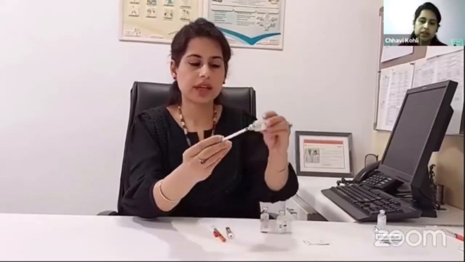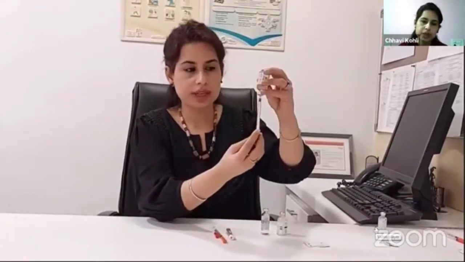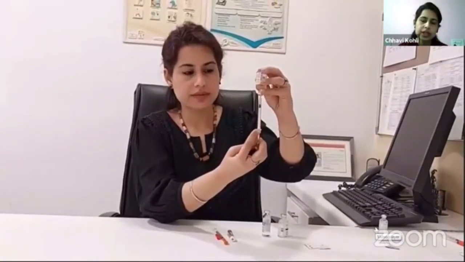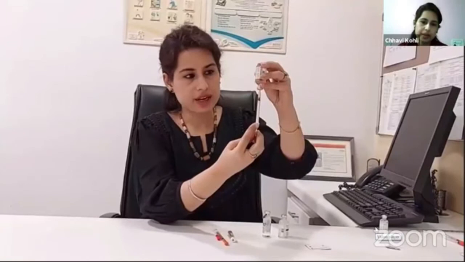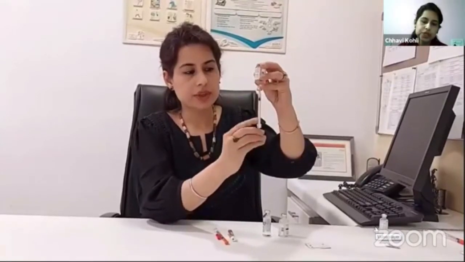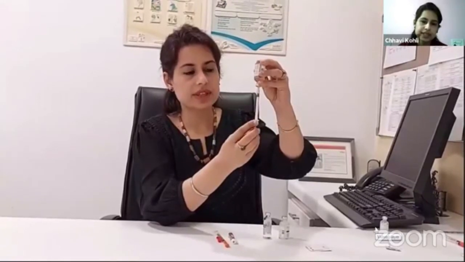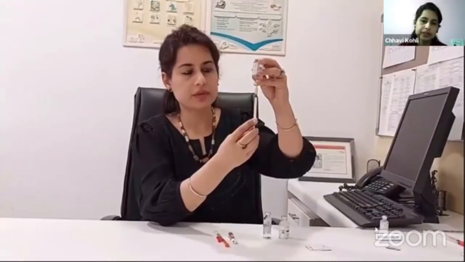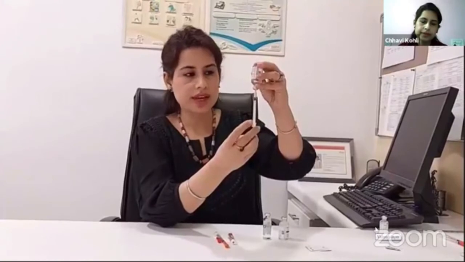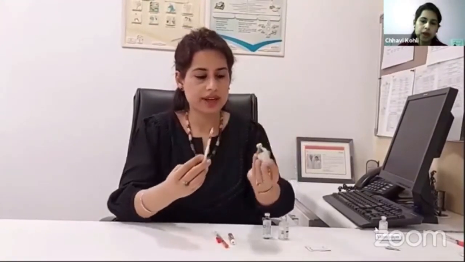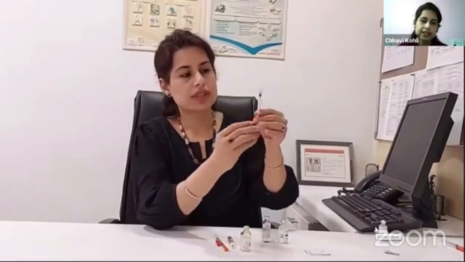Now invert the vial or turn it upside down and pull insulin into the syringe. If you see any air bubble, then push the insulin back into the vial and again refill the syringe till the time it is filled perfectly. Now we have filled the insulin into the syringe and this syringe is ready to be used.